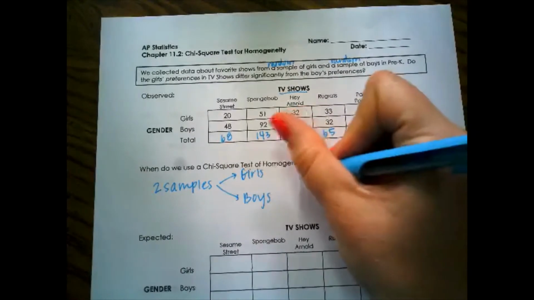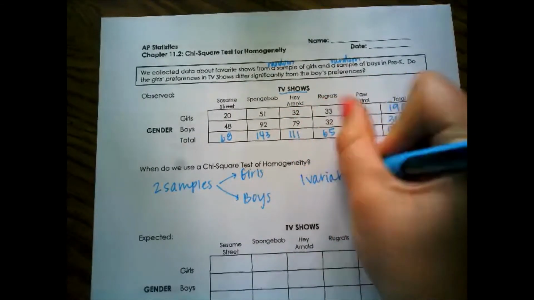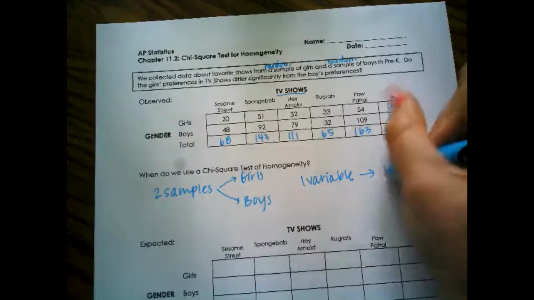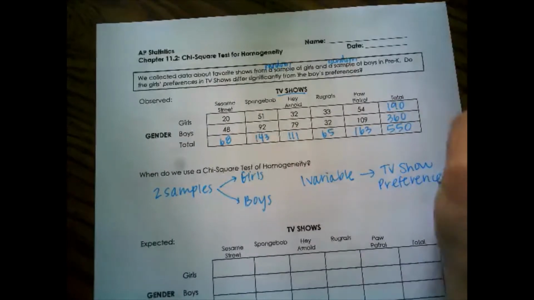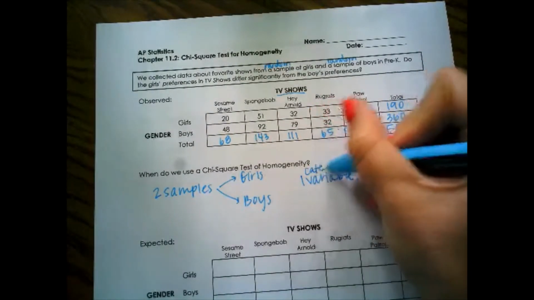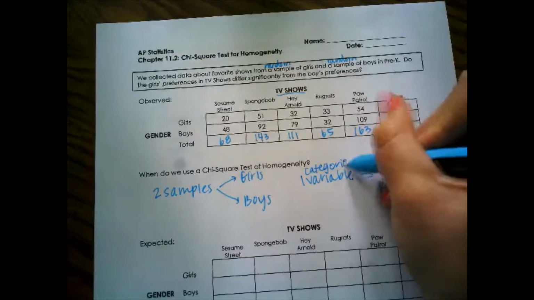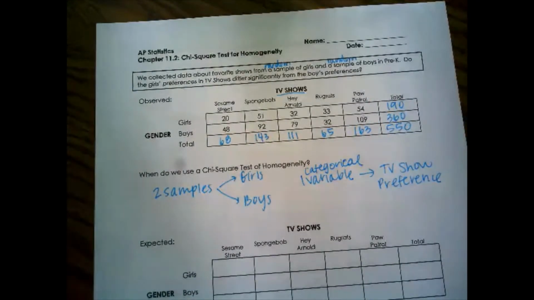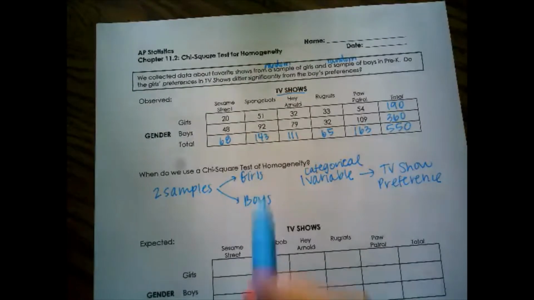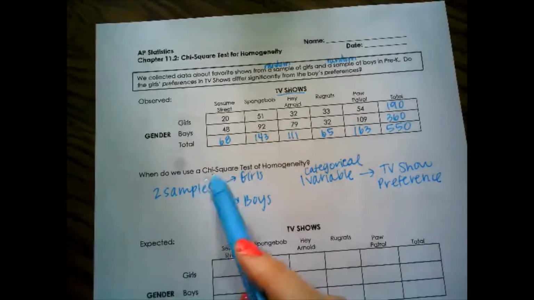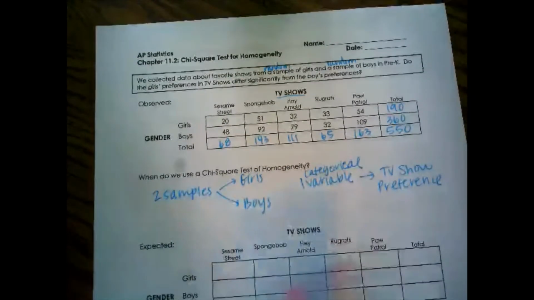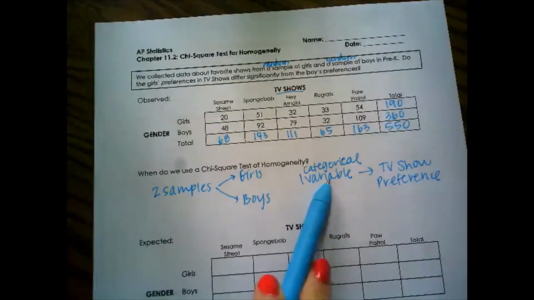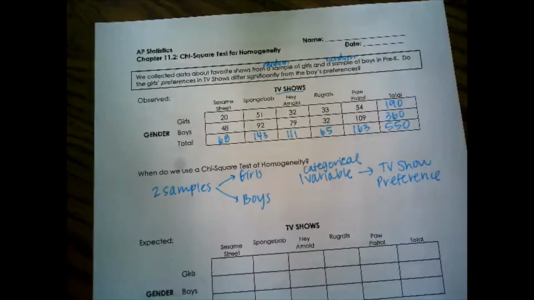Our variable here is your favorite TV show, your TV show preference. And this is 1 categorical variable. So this is how it's a little different from the goodness of fit test. We now have 2 samples instead of 1. We still are just dealing with 1 categorical variable. Here it's TV show preference. Last week it was the distribution of colors for M&Ms.